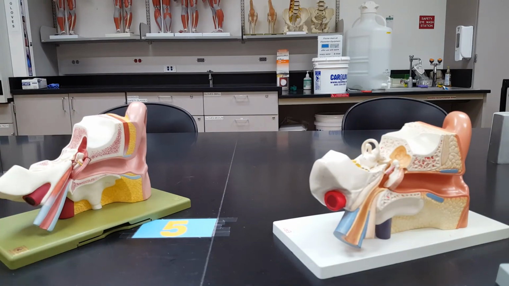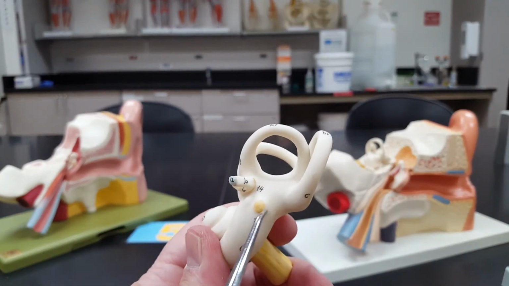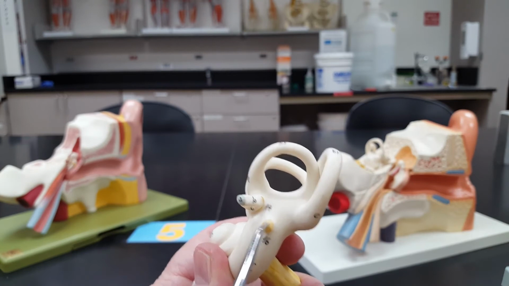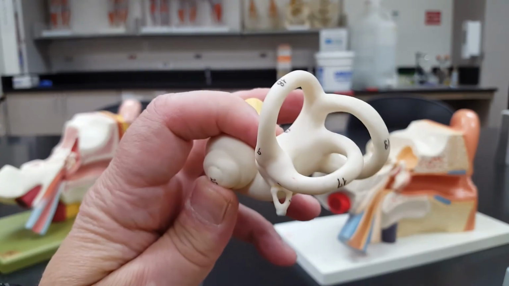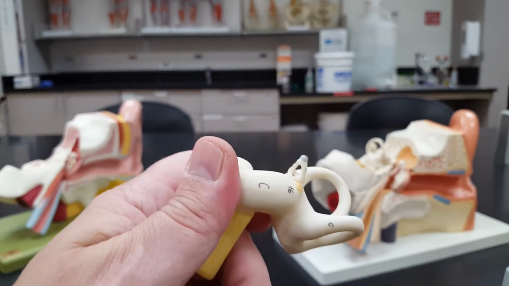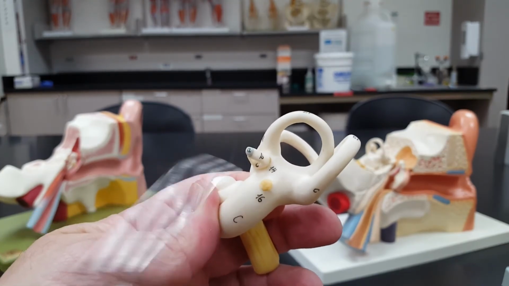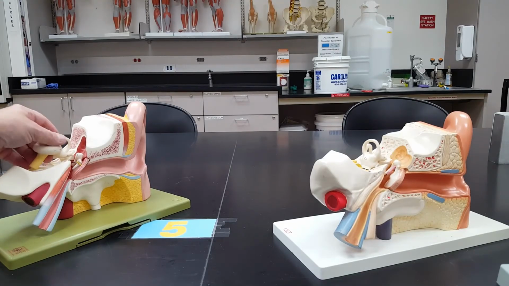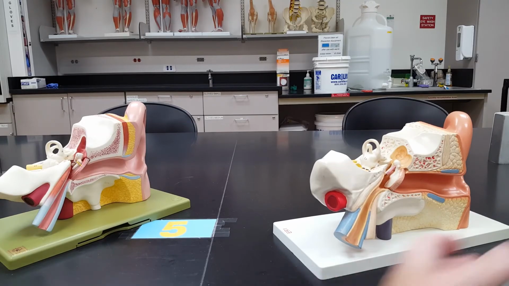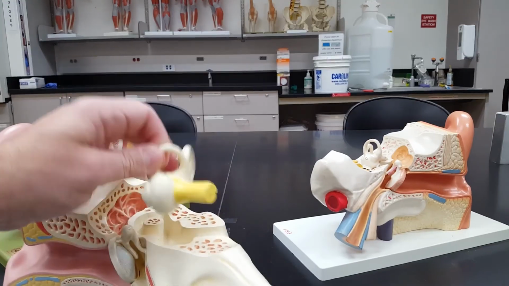If I look at another inner ear model, do you notice how I only see the round window here? The oval window is actually covered up by the stapes bone in most of these models. Round window is completely visible. Think about this for your lecture. I don't want to steal your lecture instructor's thunder here, but think about this when you learn about these things in lecture. Let's look at this inner ear.